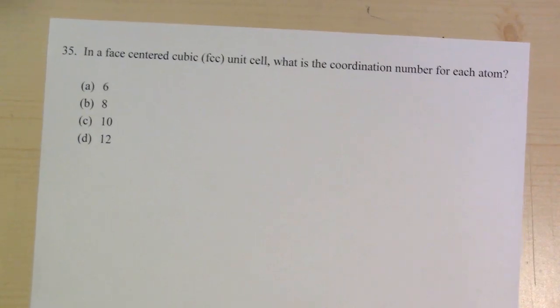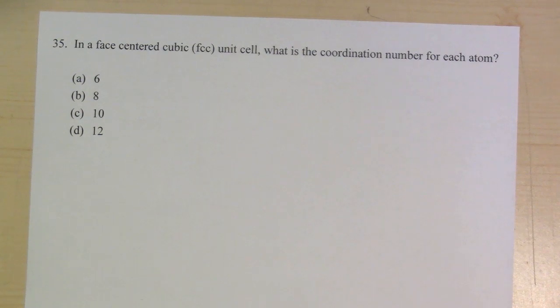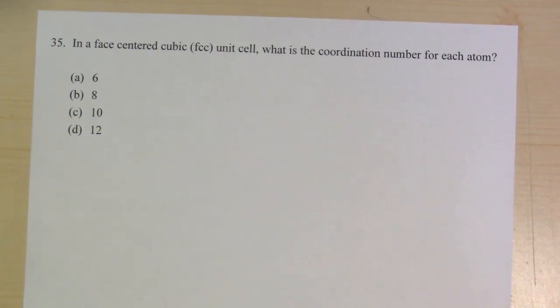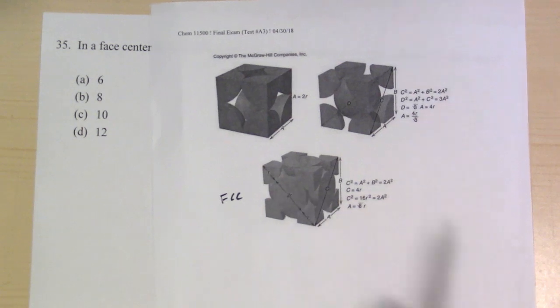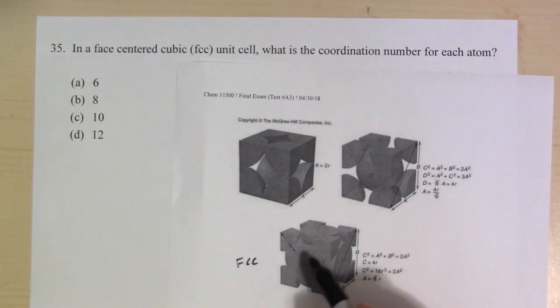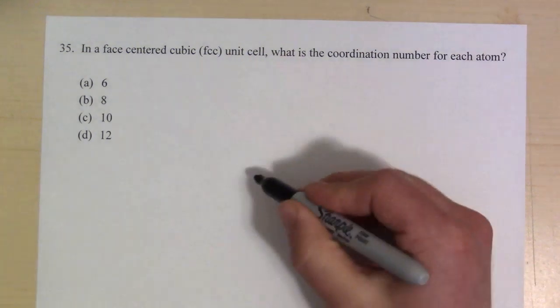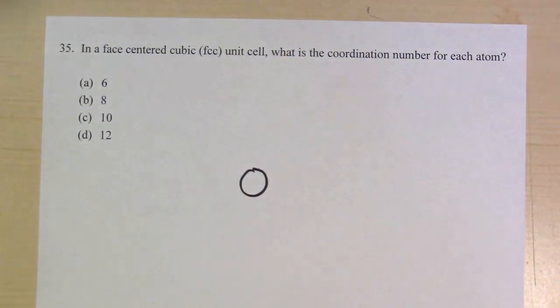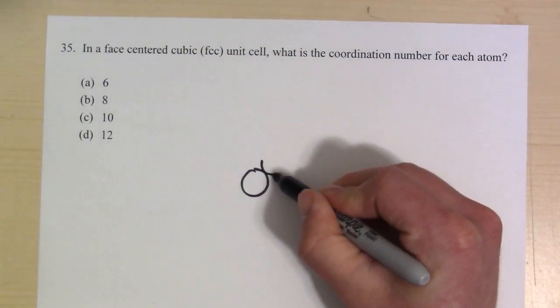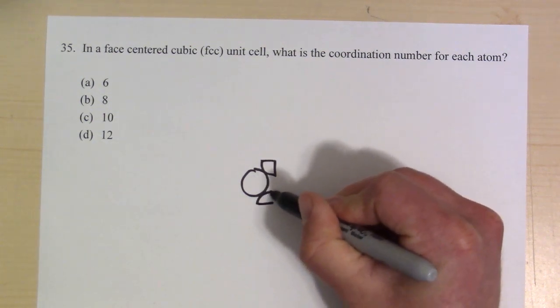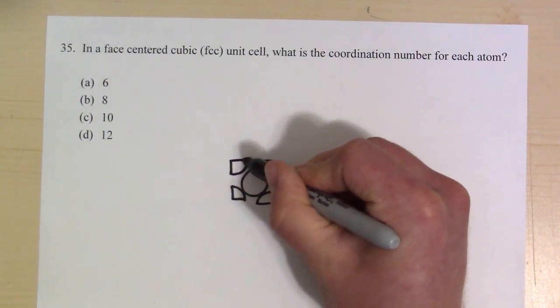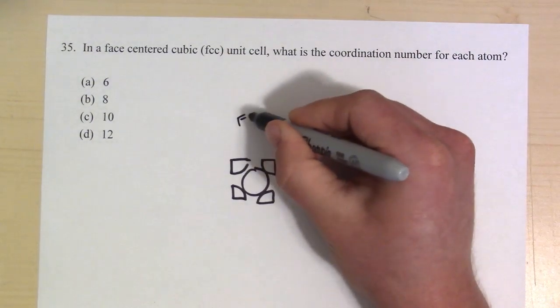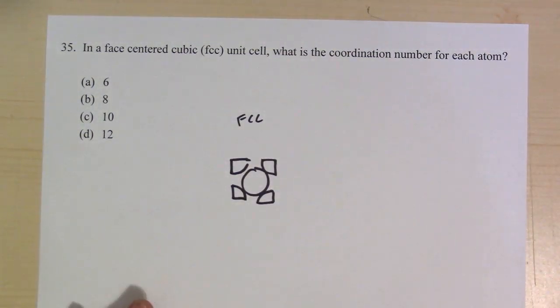In a face-centered cubic unit cell, what is the coordination number for each atom? So if we have our face-centered cubic, which we have here, we can think of, let's say, this front face atom. We're going to have 1 on each of the corners. This is what the side view of the face-centered cubic looks like.